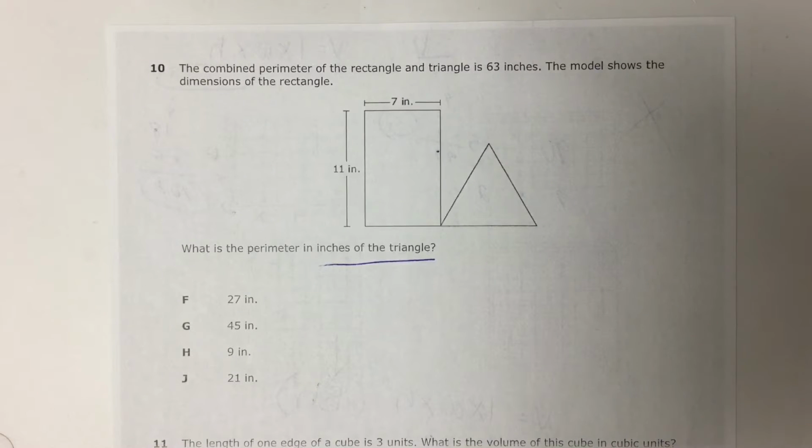Okay, so we're going to be doing a real quick review of volume, perimeter, and area, and then you have your last unit test tomorrow. This is the last test for the 9 weeks.